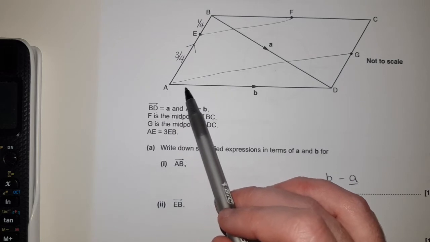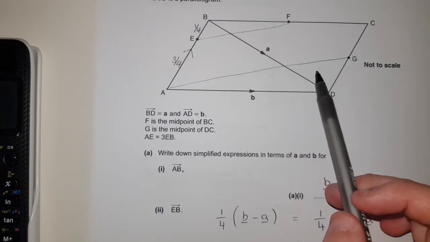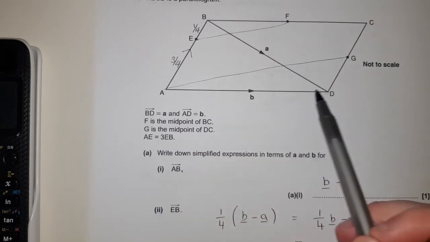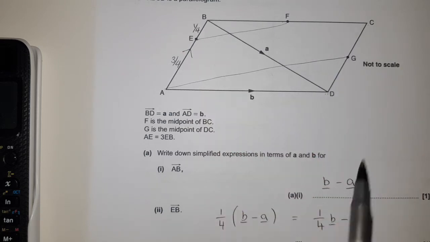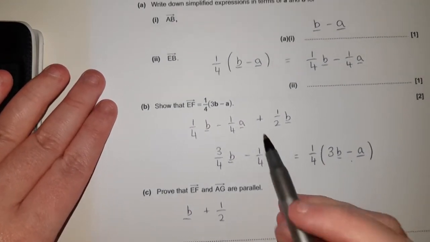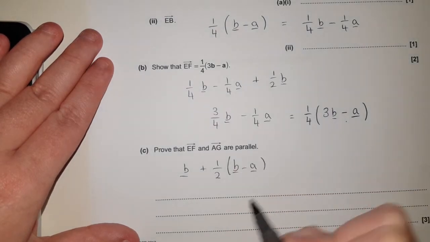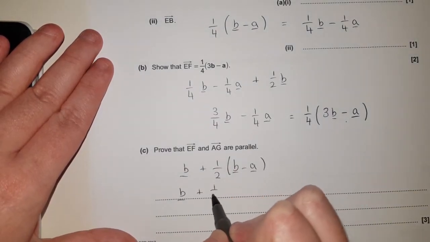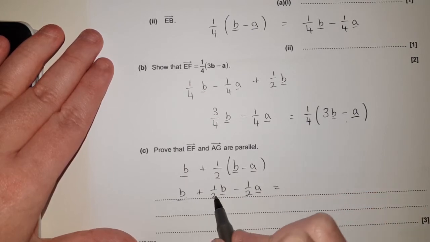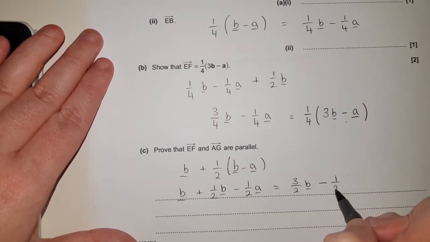Now, A to G is all the way along B, plus, and then halfway from D to C. Again, because this is a parallelogram, D to C is the same as A to B. So you want B plus 1/2 of the line from A to B. So what we want is B plus 1/2 of A to B, which we worked out earlier is B minus A. So I've got B plus 1/2 of B minus 1/2 of A. I've got 1B plus 1/2 of B is 3/2 B minus 1/2 of A.